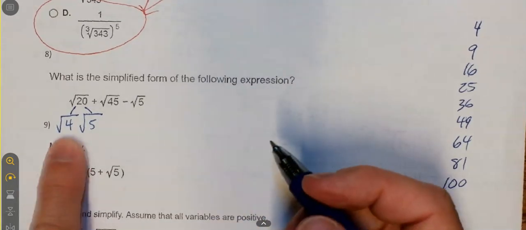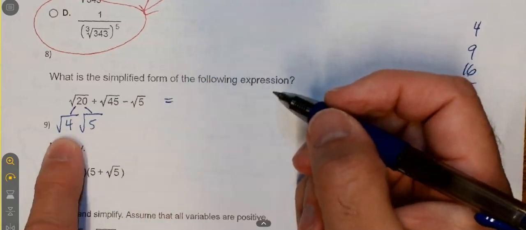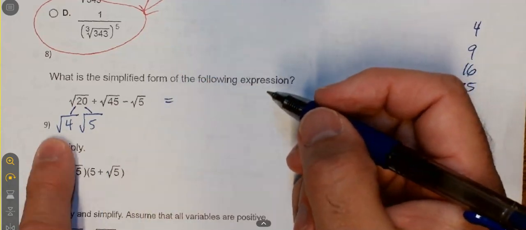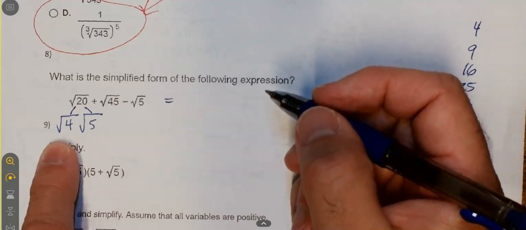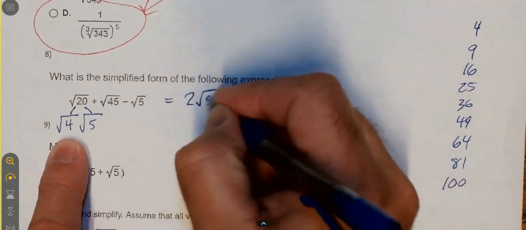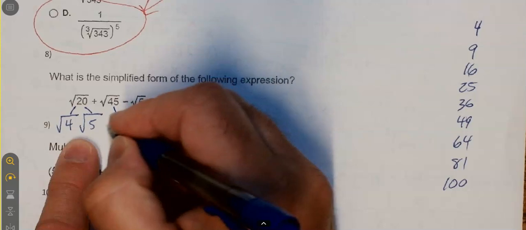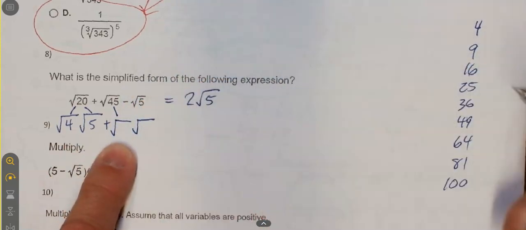And how can we simplify square root 4 radical 5? Do you know either of those square roots? Square root of 4 is what? 2. So we have that part. Let's see if we can break the 45 up into nice pieces. Do any of these numbers go into 45? 9 does.